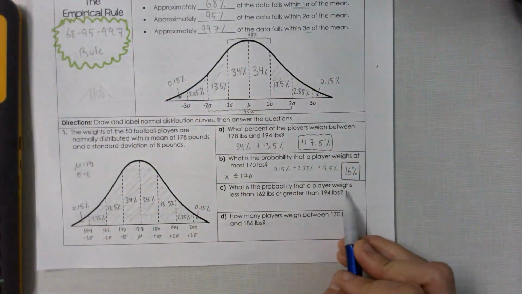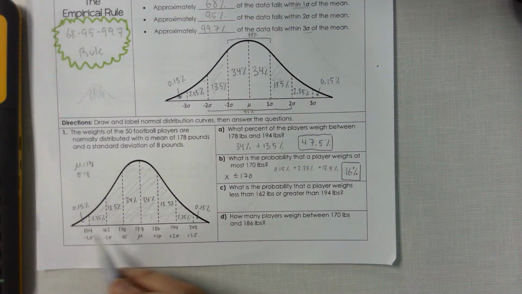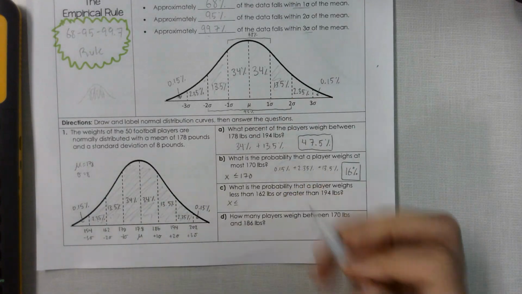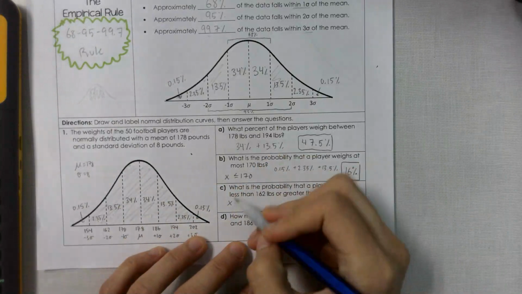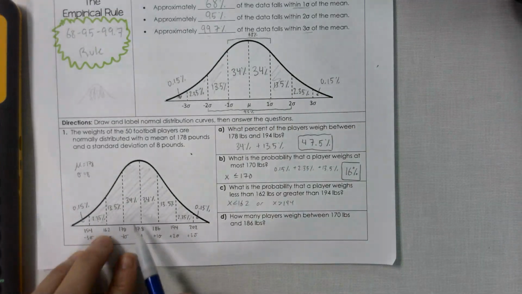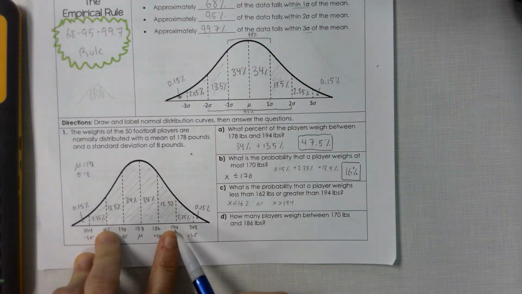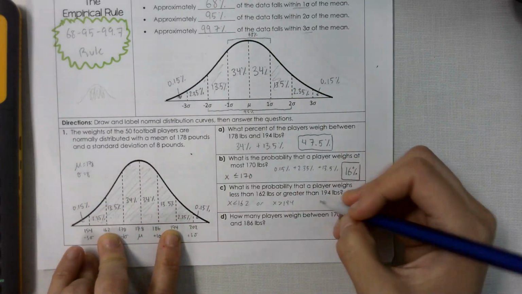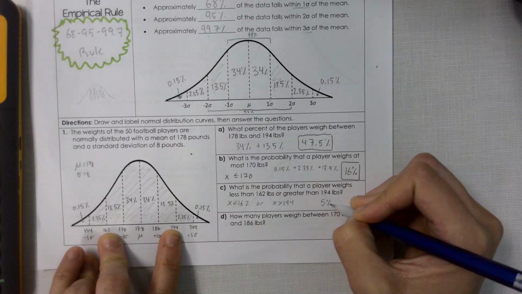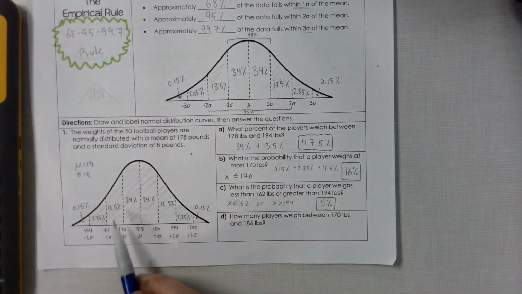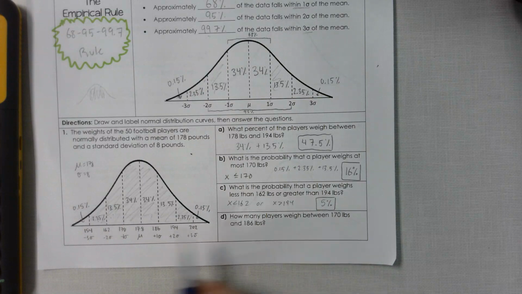What is the probability that a player weighs less than 162 pounds or greater than 194? So x is less than 162 or x is greater than 194. So if we think about it, between 162 and 194, that is our 95 mark, right? So all the stuff on the outside is going to be 5%. We could add these 4 up and we get 5%, or we could think 100% minus 95%.